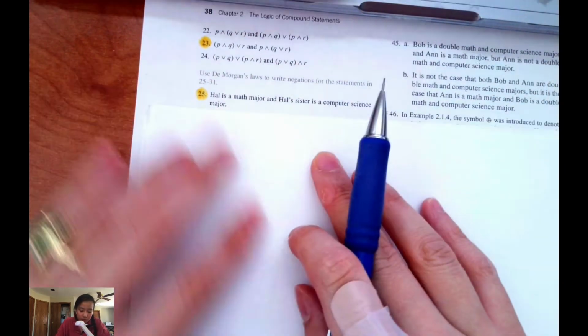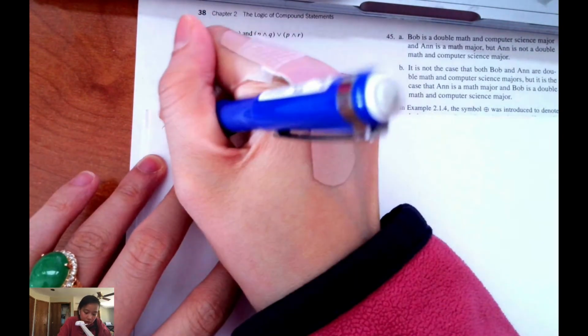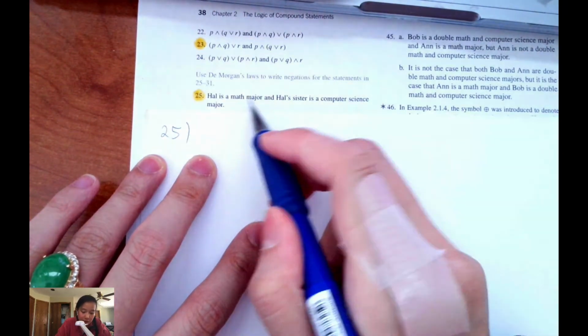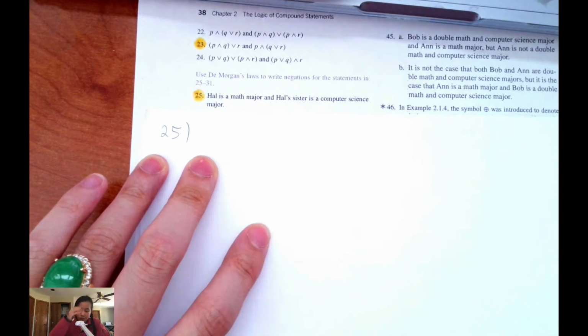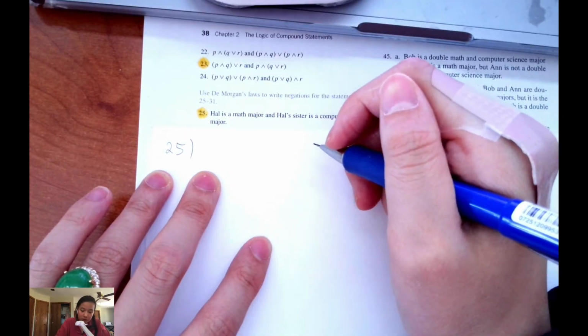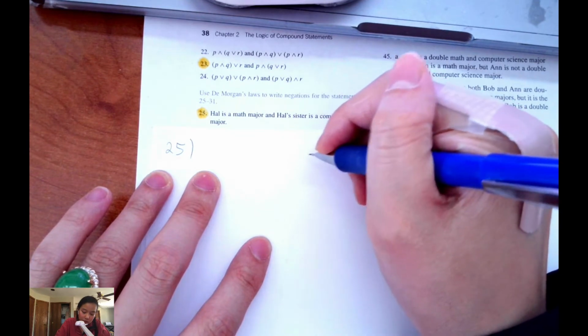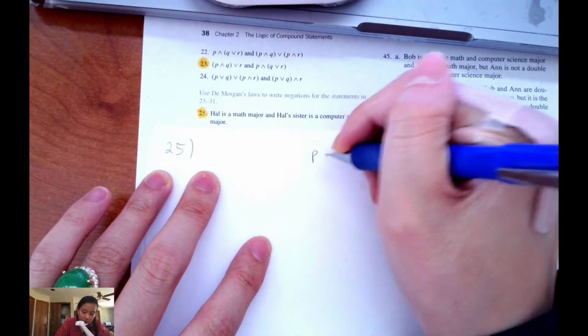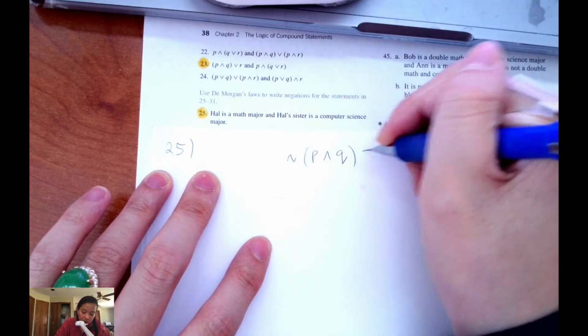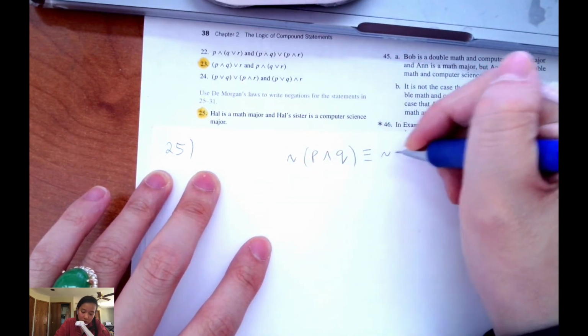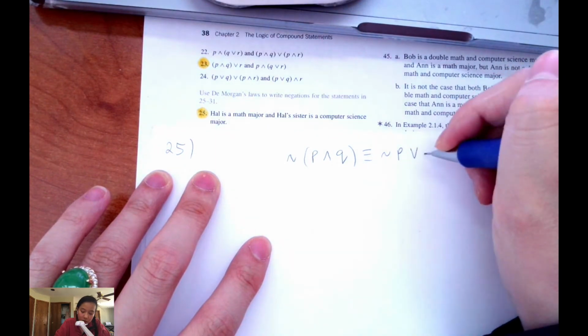Alright, so the first question says, use De Morgan's law to write negations for the statements in the following problems. So number 25 says, Hal is a math major and Hal's sister is a computer science major. So let's remember what De Morgan's law says. De Morgan's law says that if we have P and Q, then the negation of that is logically equivalent to the negation of P or the negation of Q.